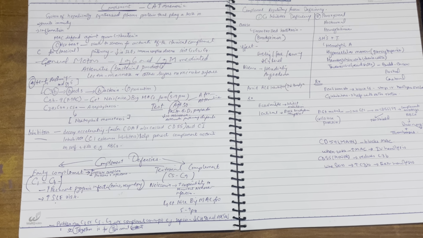If there is a problem in C3 or the complement pathway, for example sepsis, then CH50 and AH50 both get decreased. The mnemonic you need to remember is CAT. C is for the classical pathway, that is the CH50 test, A is for the alternative complement pathway, that is the AH50 test, and T is for the terminal or together pathway. That means both of them will be decreased.